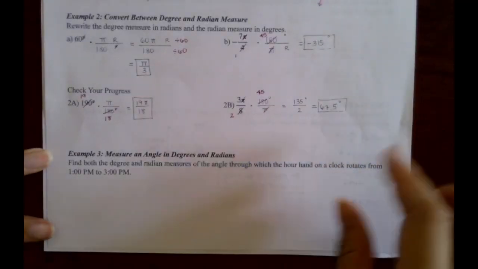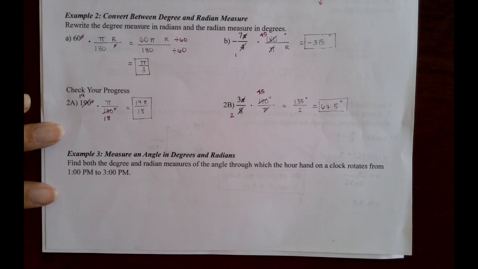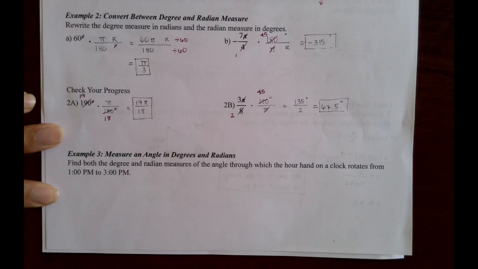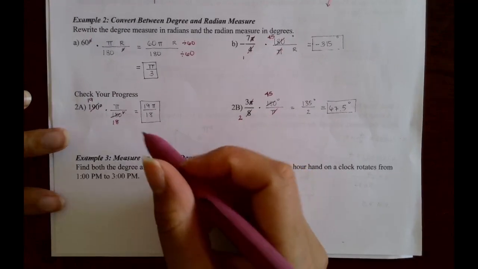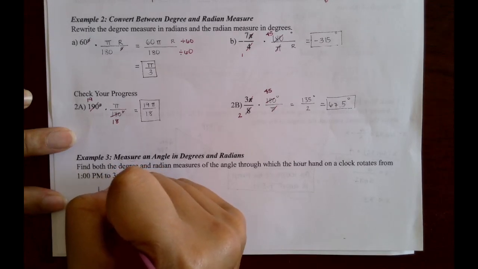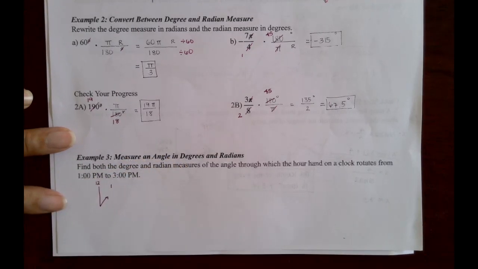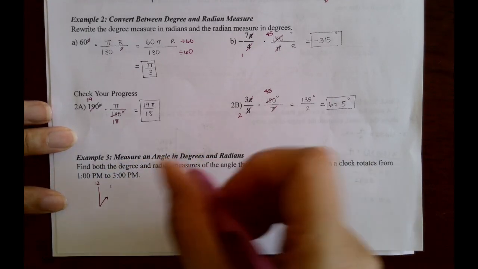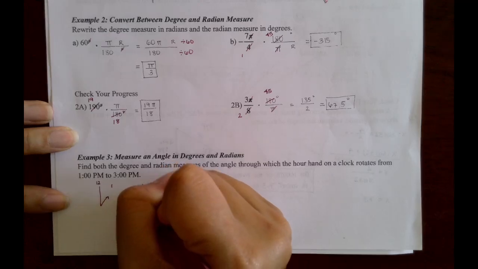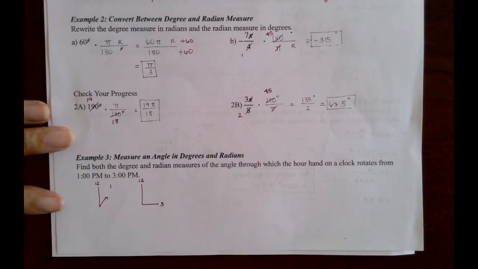Example 3 says to find both the degree and the radian measure of the angle through which the hour hand on a clock rotates from 1 p.m. to 3 p.m. So here, if we think about a clock, from 1 p.m., it looks like this. Here's the 12, and then here's the 1. At 3 p.m., it looks like this, right? 12 and then 3.